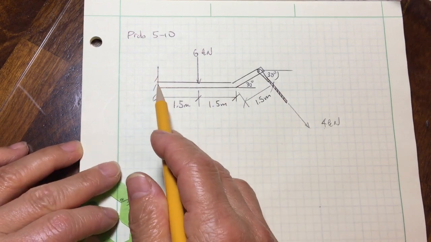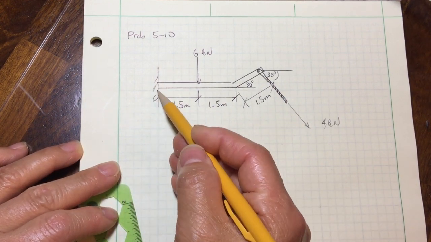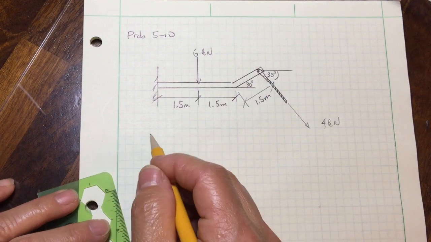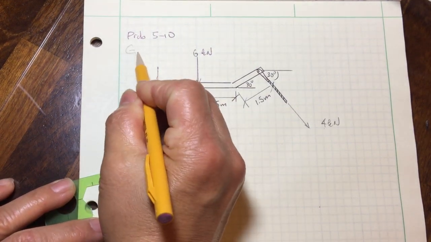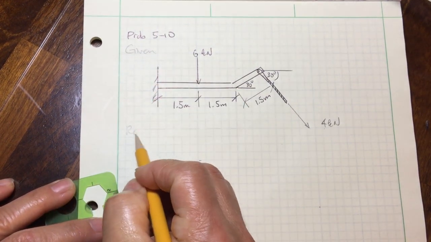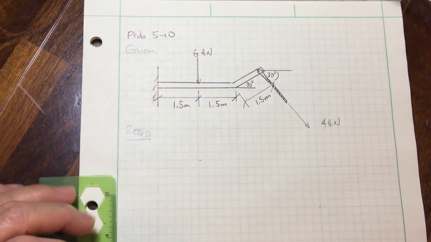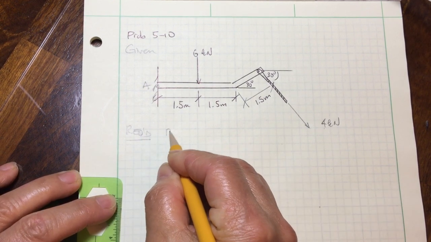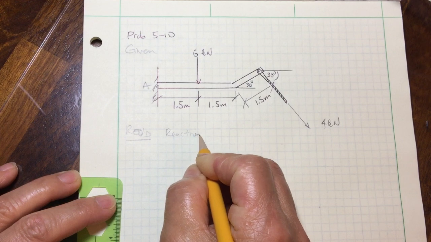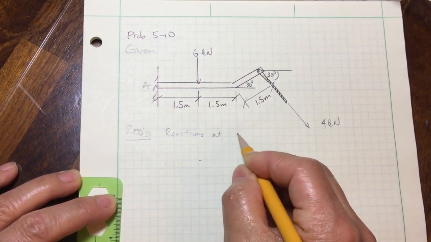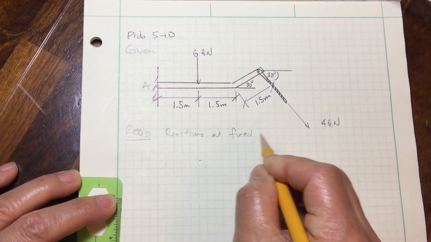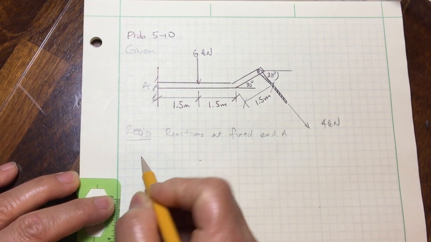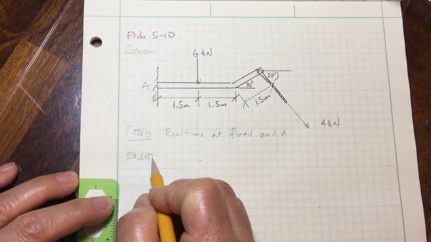We should note that it's supported in this wall. So this is our given. Our required is the reactions at fixed end A.